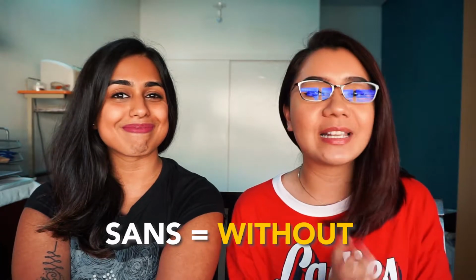Sans serif typefaces, on the other hand, do not have the little stroke at the end of every letter. They're more casual, a little more easygoing, and they look like this. Some examples are Arial and Verdana. To help you guys remember, sans is a French word for without. That's why sans serif, without stroke.